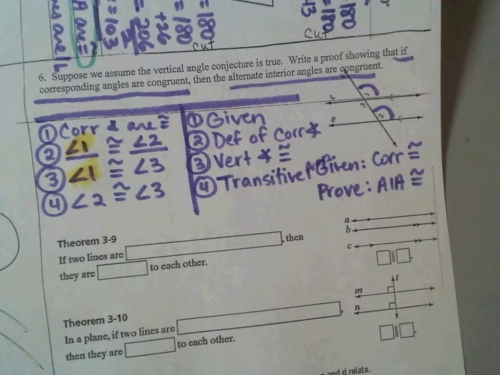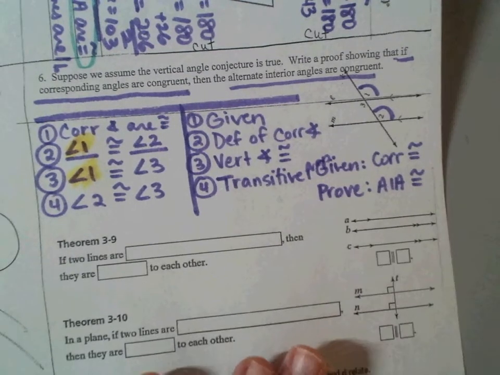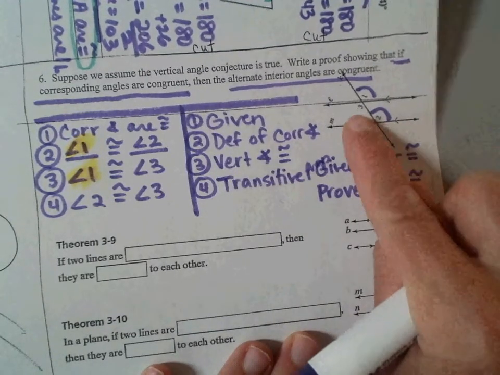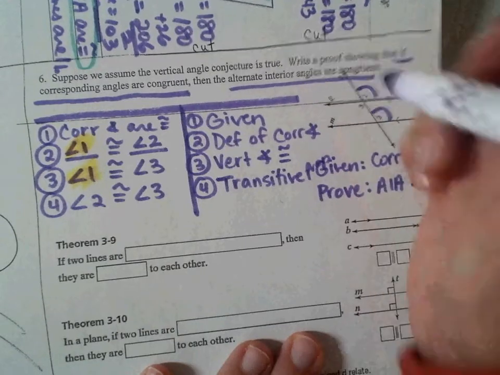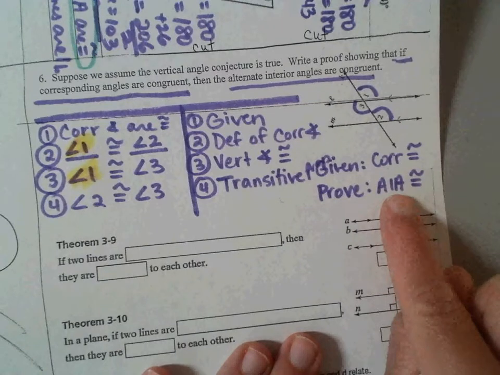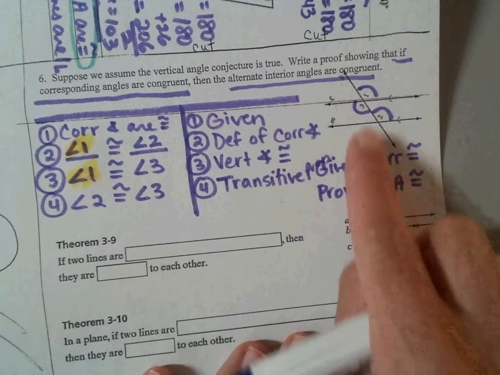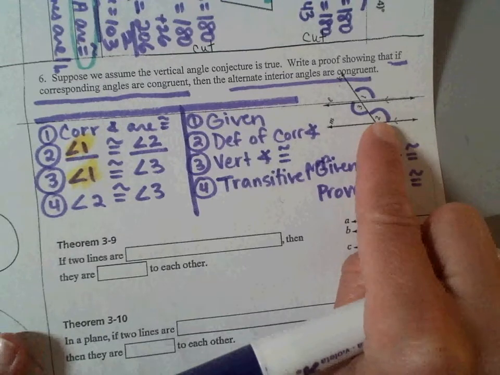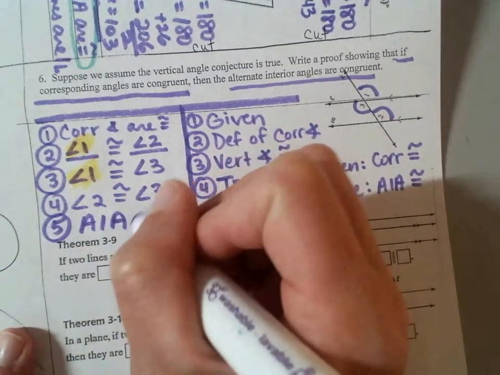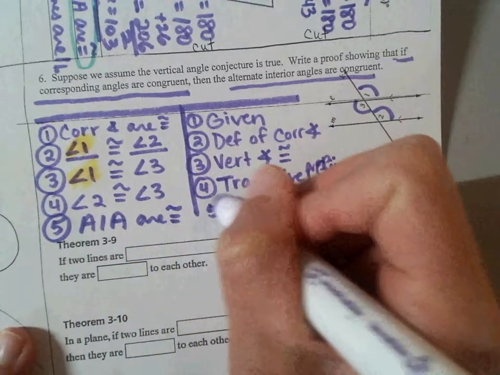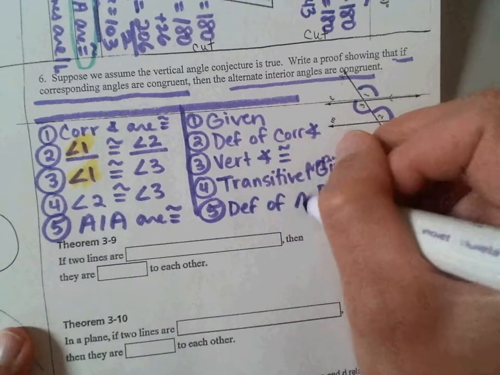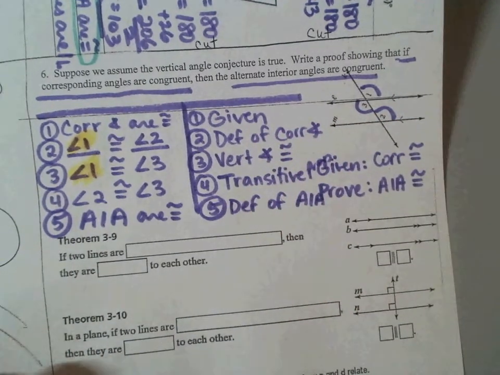All right, now look at your picture. Where are 2 and 3 in your picture? Aren't 2 and 3 right here? So if I put 1 loop here, how many loops should I put on 3? 1, because we just said 2 is equal to 3. We wanted to prove alternate interior angles are congruent. Is that what 2 and 3 are? Yeah, so our final statement is going to be alternate interior angles are congruent, and we put definition of alternate interior angles, AIA.